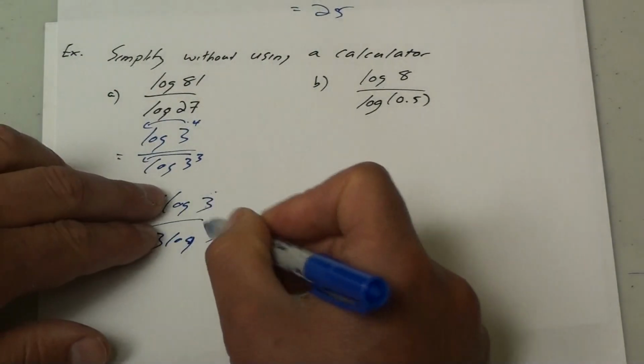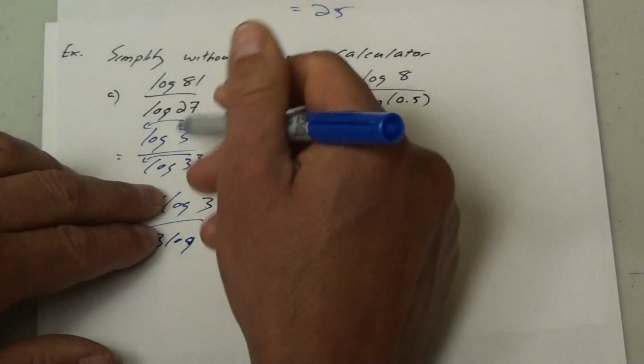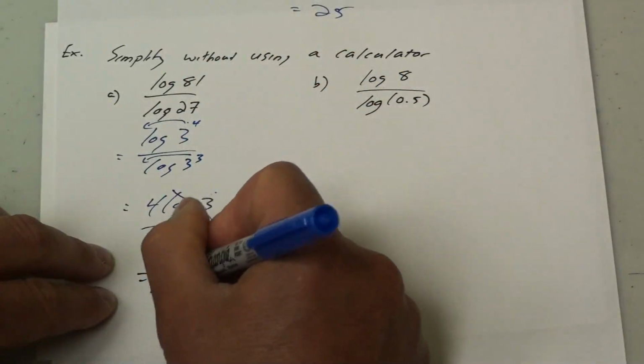Now notice I have log 3 over log 3. There's nothing else going on there. They cancel out, and I'm simply left with 4 over 3.